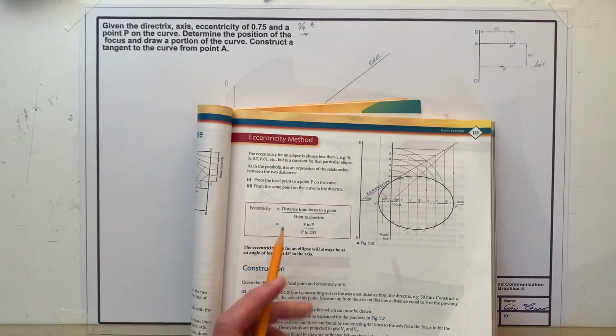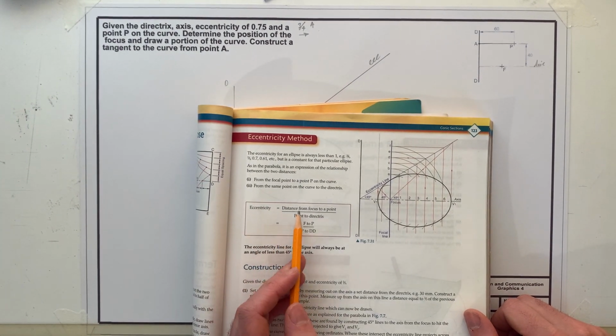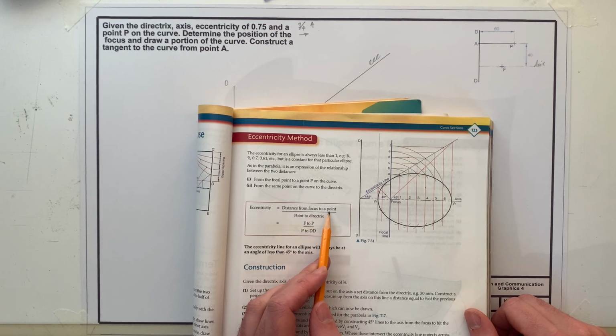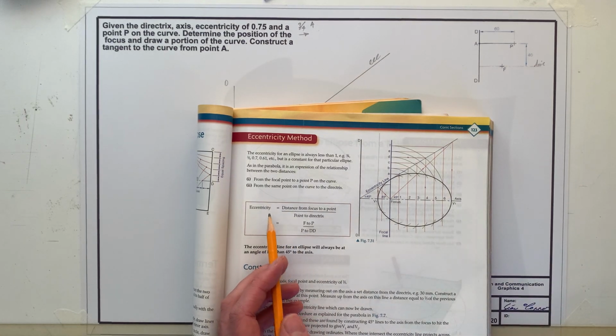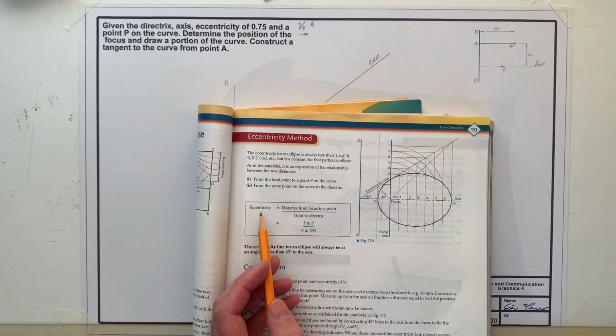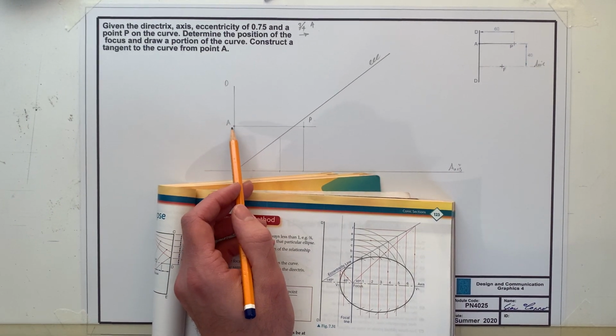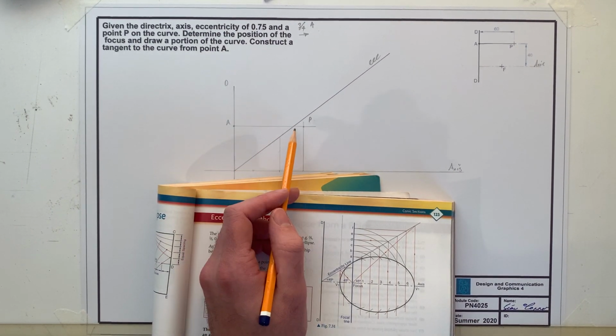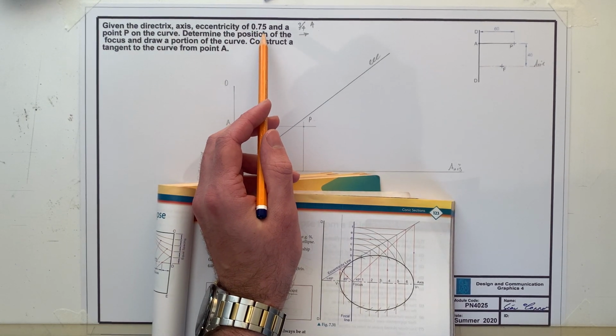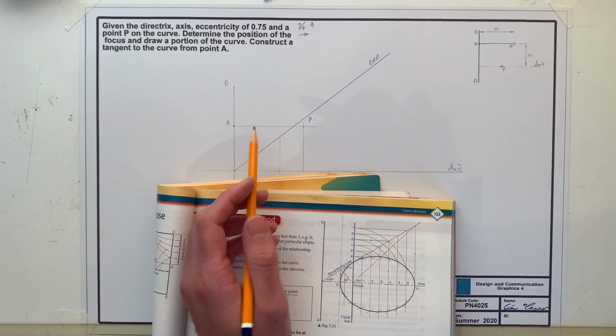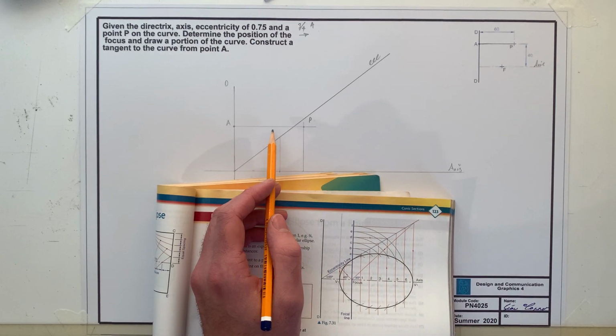So if we see here, our eccentricity is equal to the distance from the focus to a point over the point to the directrix. So I know my eccentricity is 0.75, and that my distance from, let's say this point A to P, so from the directrix to the point on the curve, is going to be 60. I know that this is 0.75, so that's basically 3/4 of 60, which is going to give me 45.